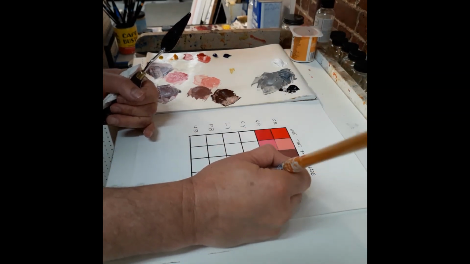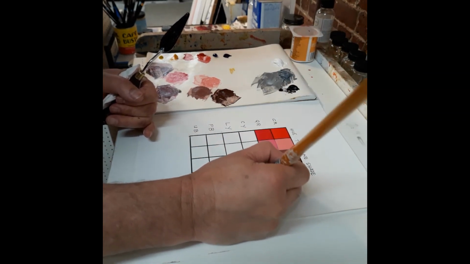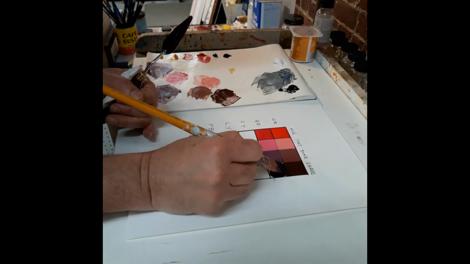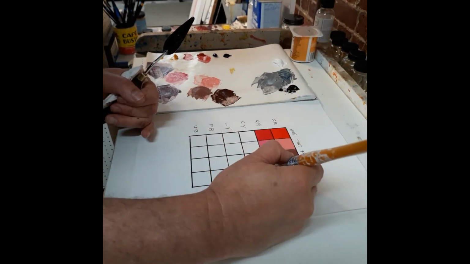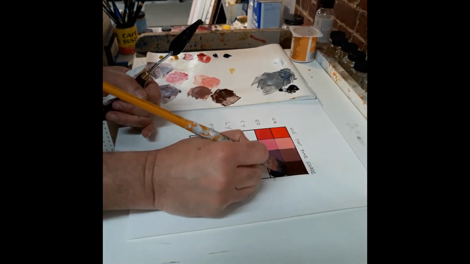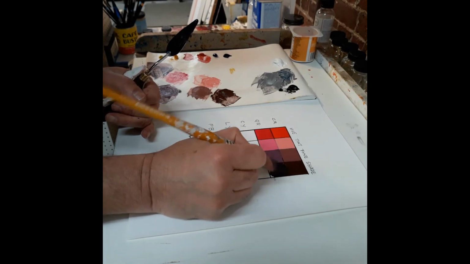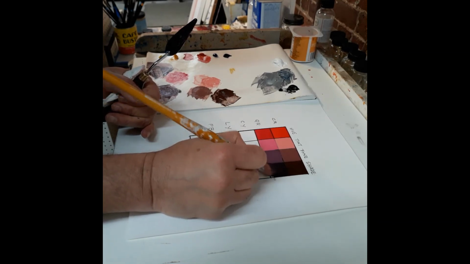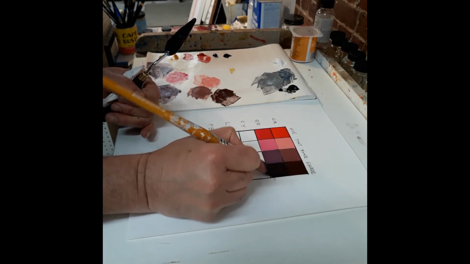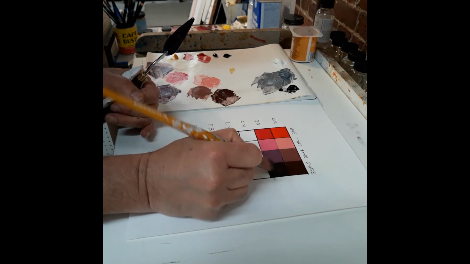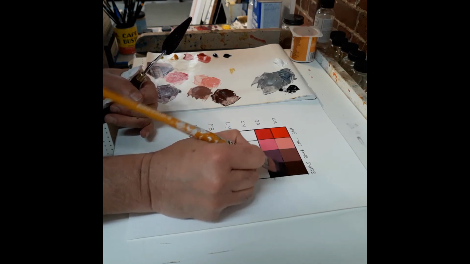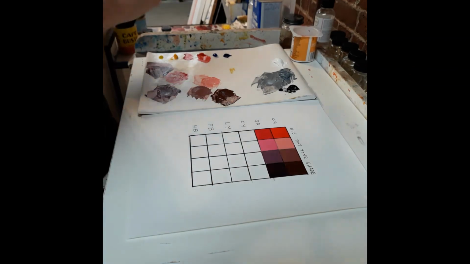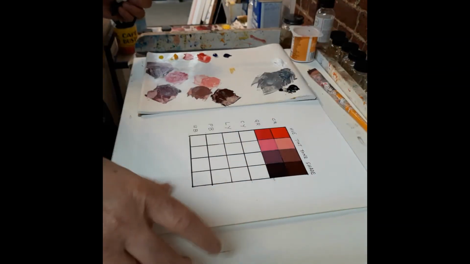And we're almost done. One more square. This one, I think it's either the amount of water on the brush, or it's just the transparency of the quinacridone red. Trying to get rid of as much white as possible. All right, finished. There we have a chart.